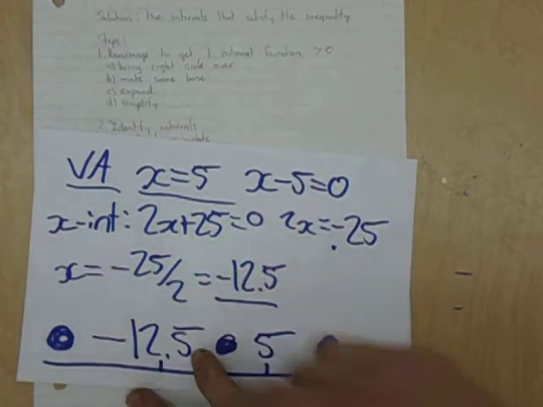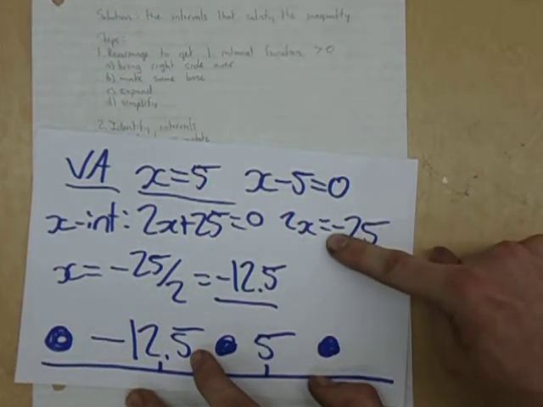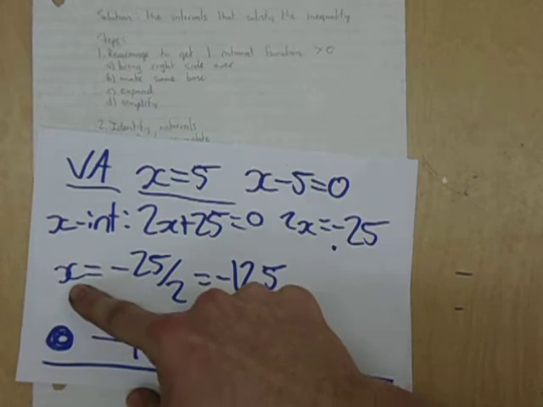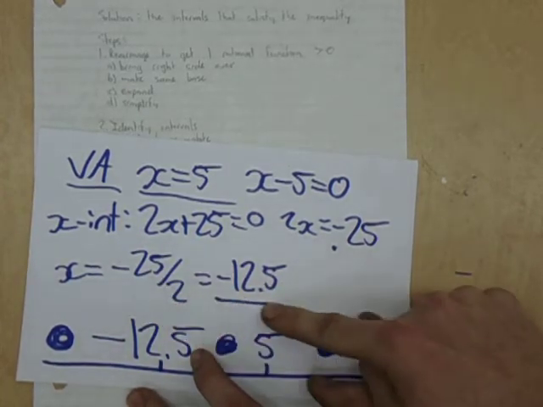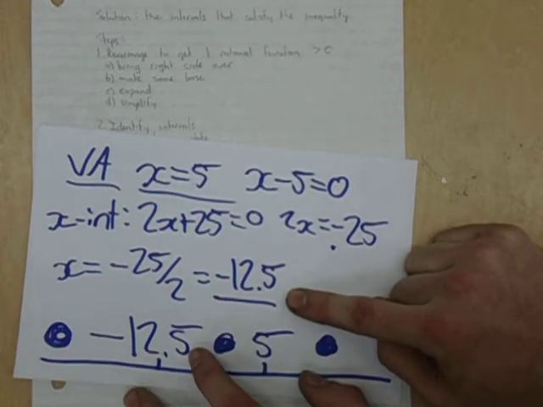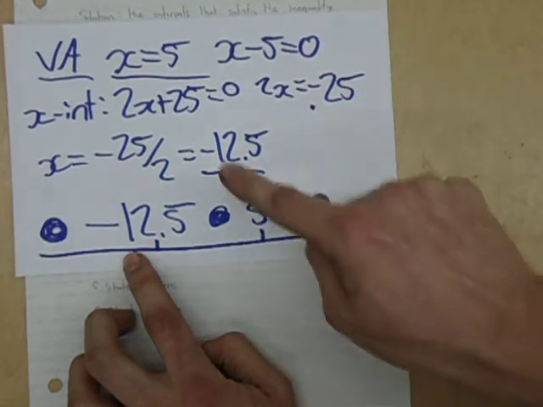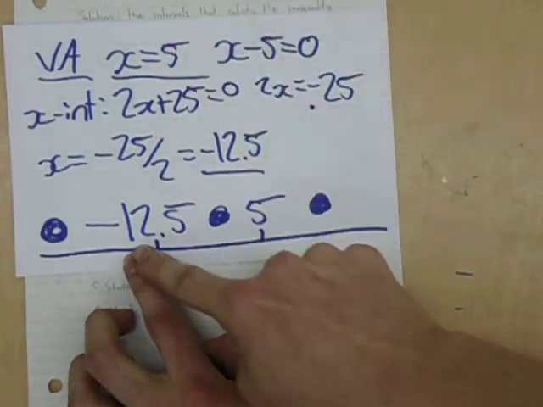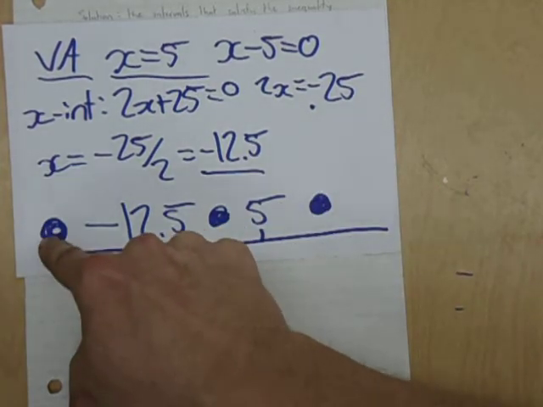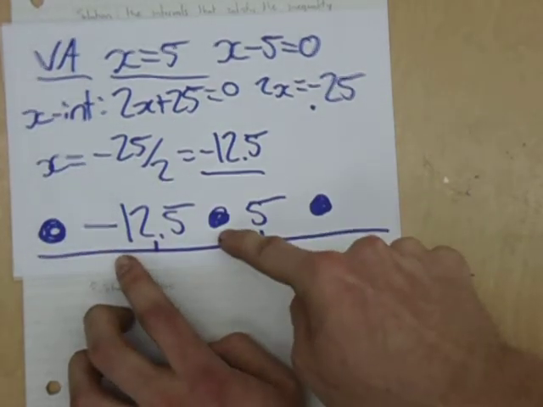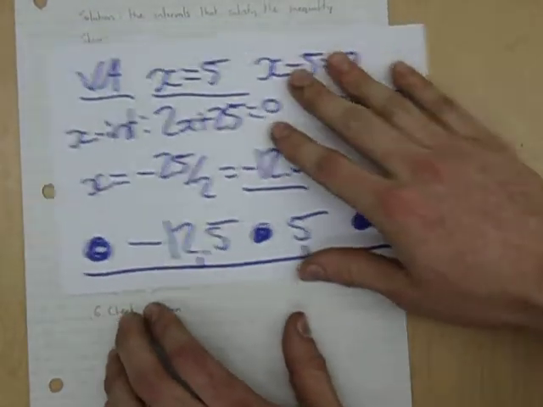The x-intercept is the top equal to 0, so 2x plus 25. Bring the 25 over, becomes negative. And then bring the 2 over and divide by 2. It will be negative 25 over 2, but because decimals are better, we're going to switch it to negative 12.5. And so looking at these intervals, it will be negative 12.5 and 5. So we have those laid out here on a line. It will be less than negative 12.5, between negative 12.5 and 5, and when x is greater than 5.